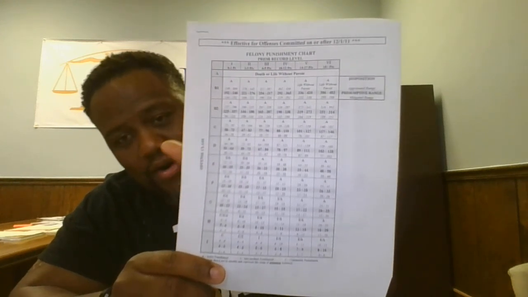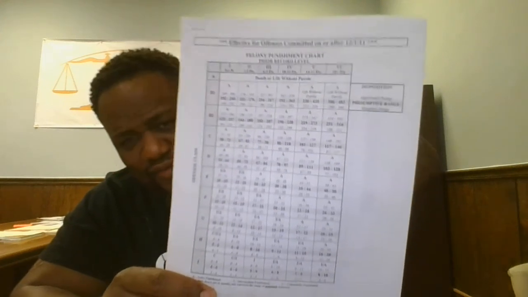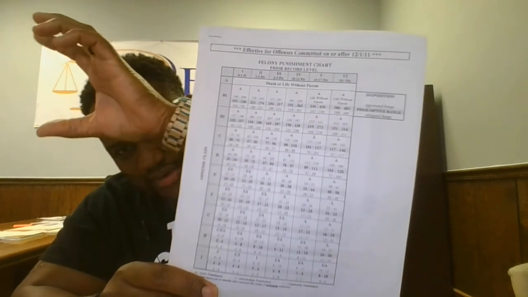Your higher level misdemeanors and your felonies, any of those convictions are going to count against you in felony court. Depending upon the level of the conviction, it's going to be multiplied by a number, 1 through 3 or whatever.